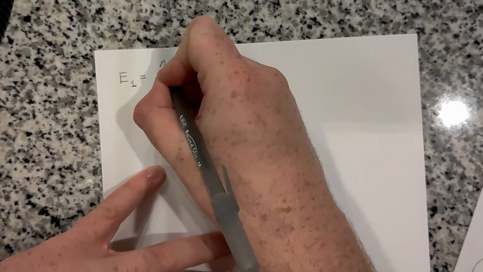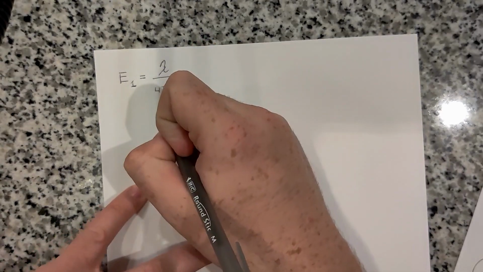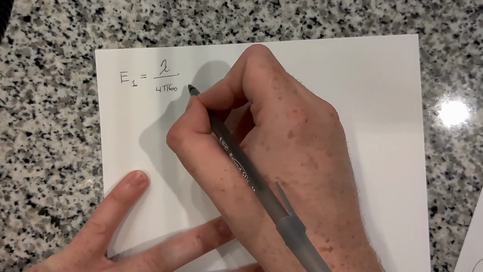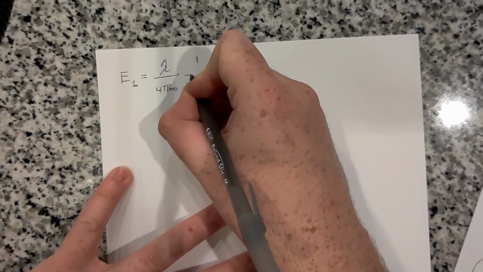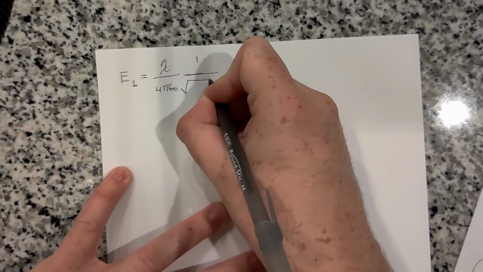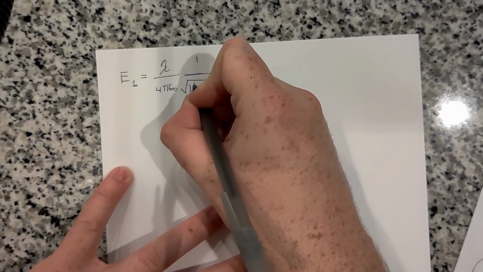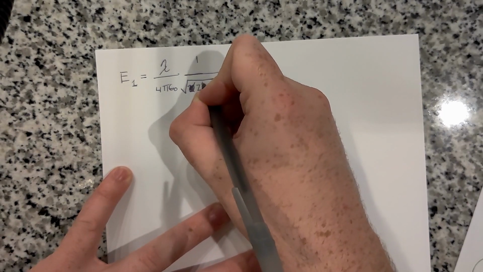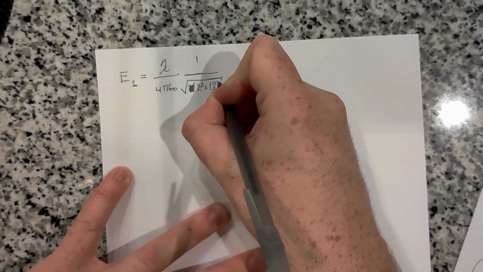So we have lambda over 4 pi epsilon naught. And we have z on the bottom. So that's going to turn into Z squared plus A over 2 squared.